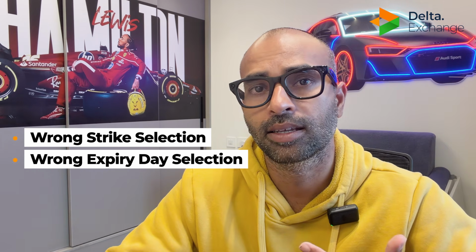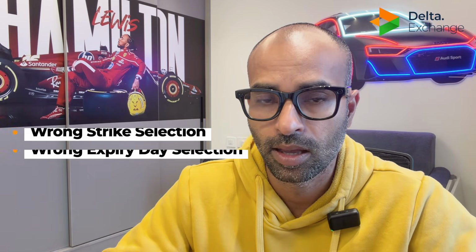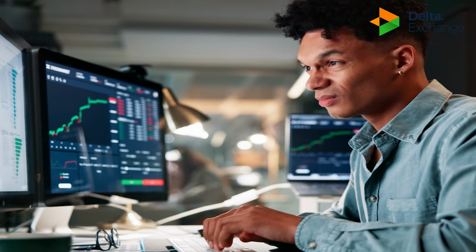One is wrong strike selection, and the second thing is wrong expiry day selection. Because when you're trading with options, not only your view has to be right, your strike and the expiry day should also be right. Because when that goes wrong, you could end up losing money because of theta decay or because of IV crash. There could be a lot of factors involved when you trade with options.